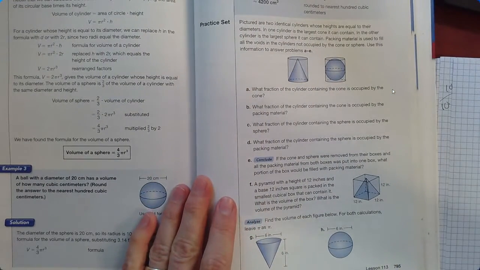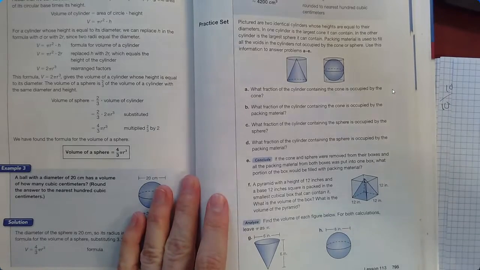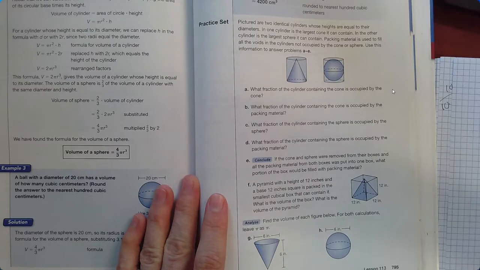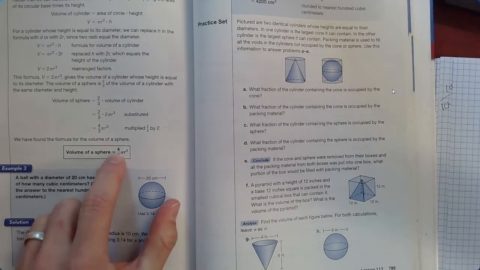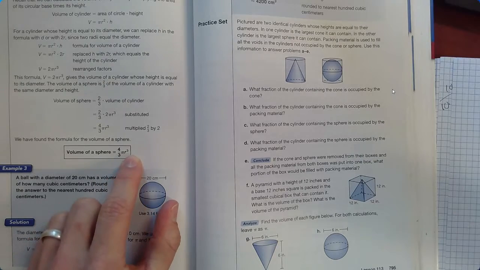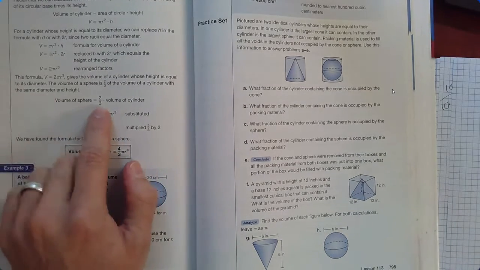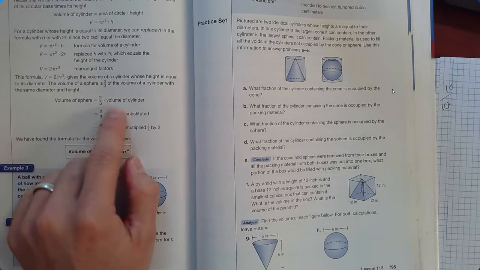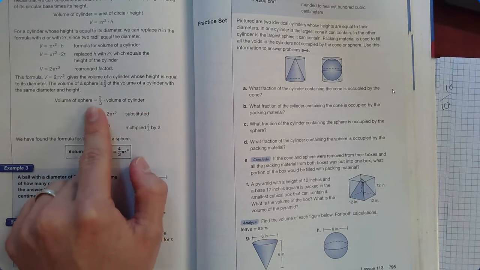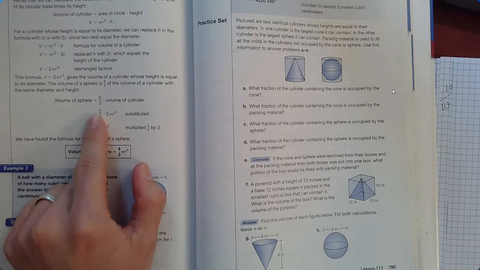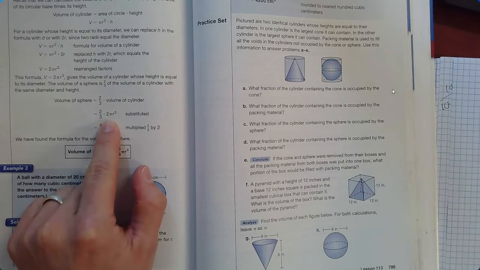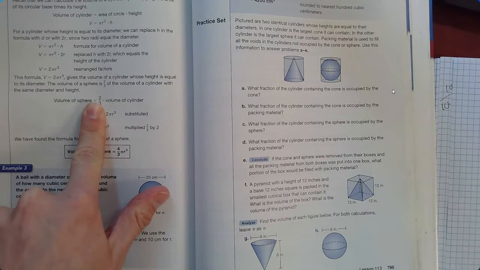It's pretty cool to be able to figure through all of that. Volume of a sphere: how do they end up with 4/3 pi r cubed? Well, the volume of a sphere is 2/3 the volume of a cylinder, right? The volume of that cylinder is 2 pi r cubed.